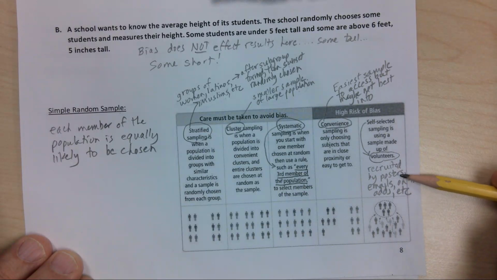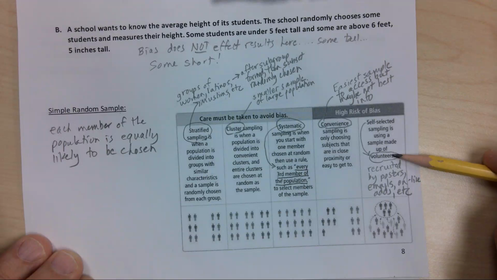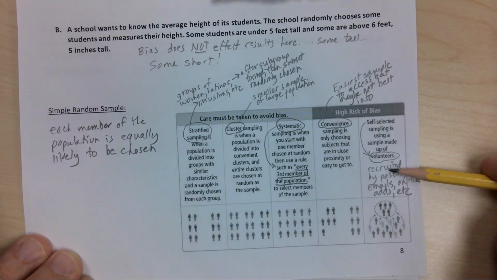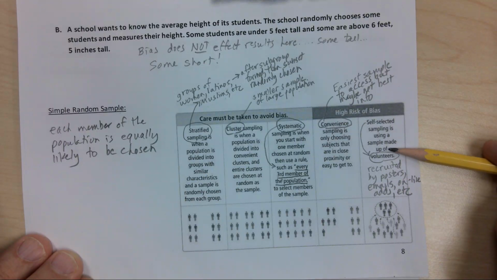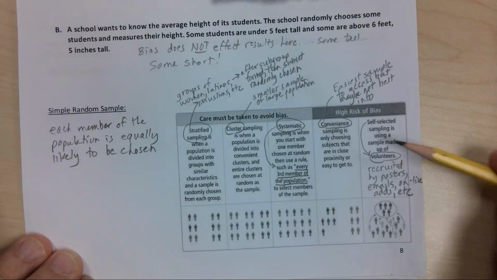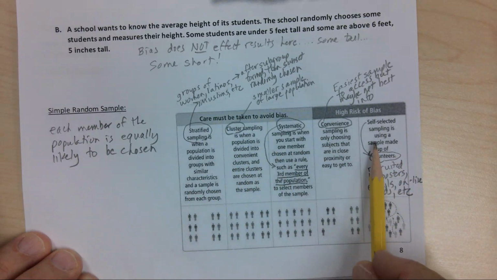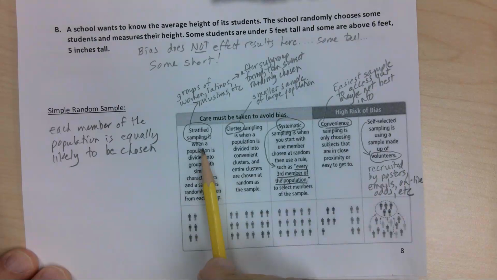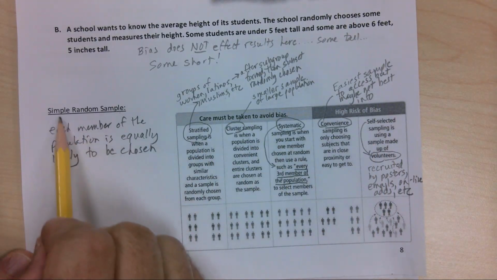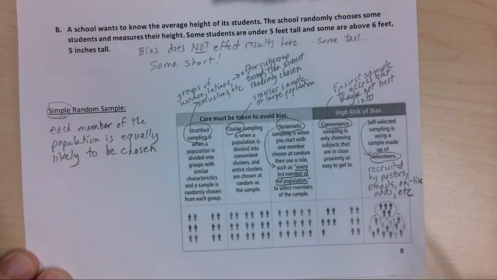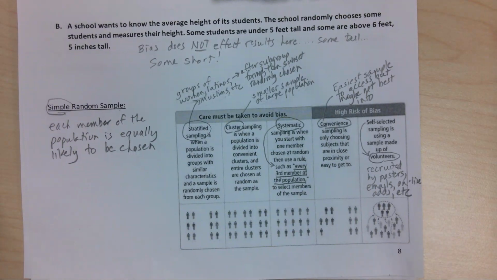People that actually volunteer are going to have definitely different mindsets than people that choose not to volunteer. You might be talking to the very highly motivated people, enthusiastic people, and not the people who aren't enthusiastic. So listen to that again if that confused you, but that kind of breaks down the simple, which I don't think are simple, random samples.